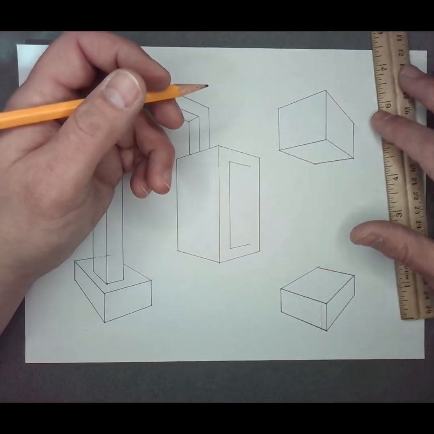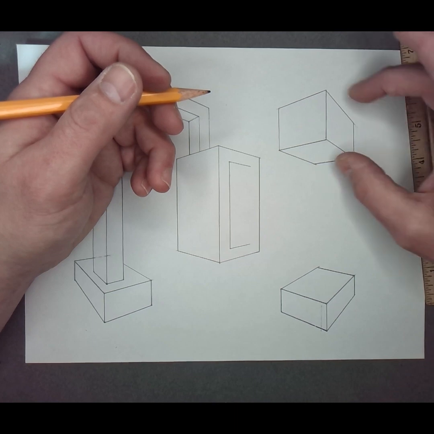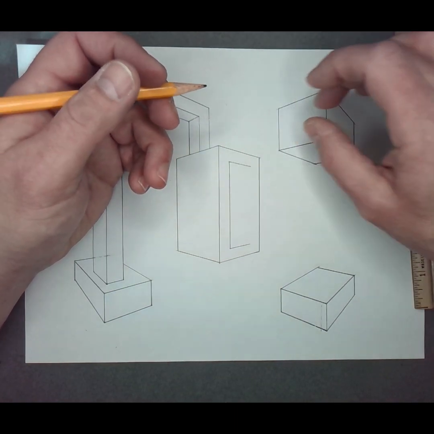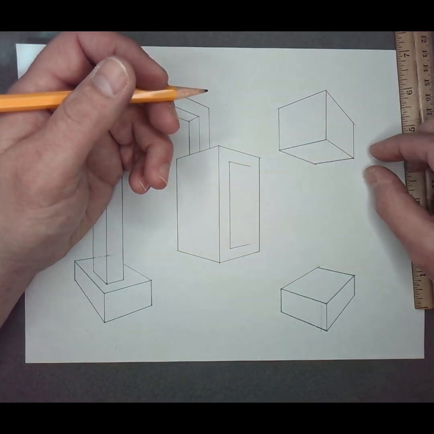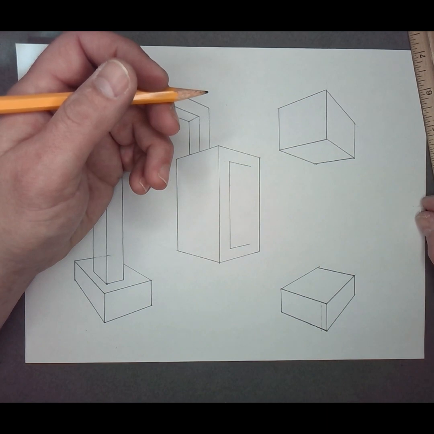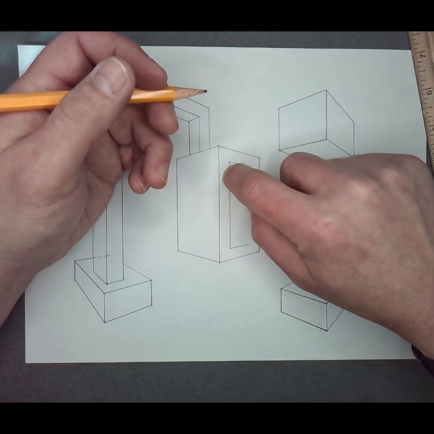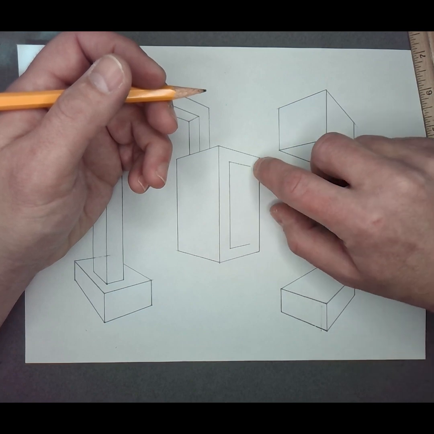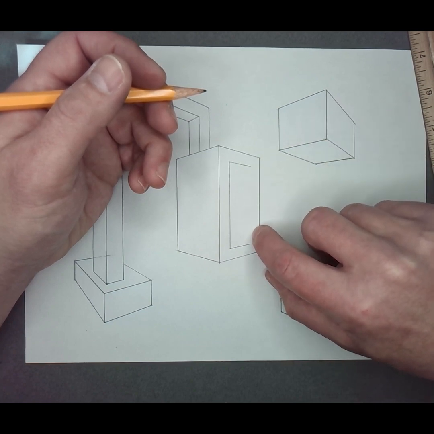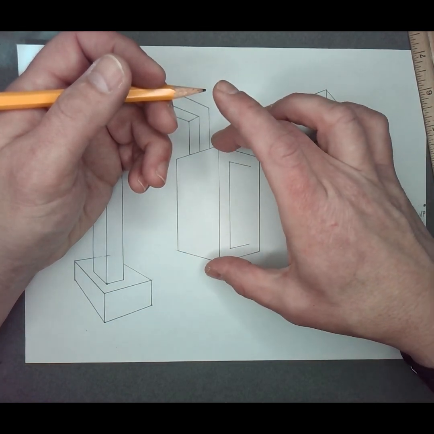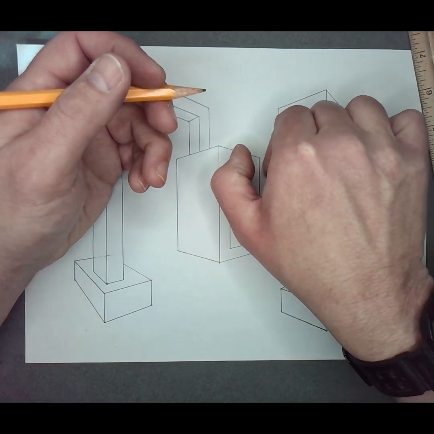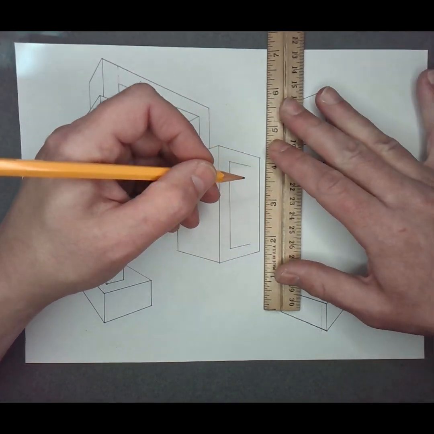Now, one thing you want to think about, and you can see it on these ones that have more extreme changes in size, but as things get further away off into the distance, they get smaller and smaller and smaller, right? So if we have this much space on this side of the window, we want to make a smaller amount of space on the other side, and that way we can see that it's getting smaller and skinnier as it goes off into the distance.